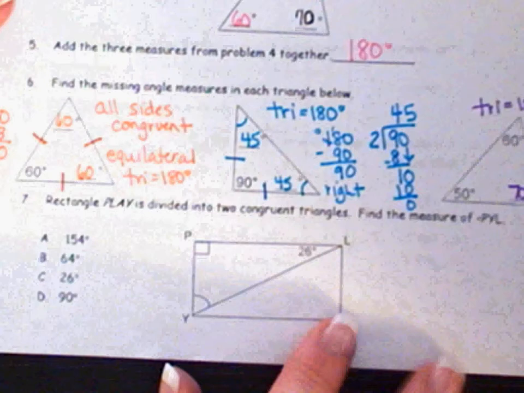Okay, last one, what I notice, I have 2 angles already given to me. I have no lines, which tells me that none of my angles are the same. So that's going to be a scalene triangle. None of my angles are the same, they are all different.